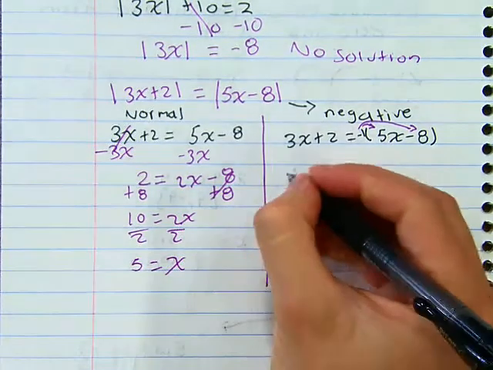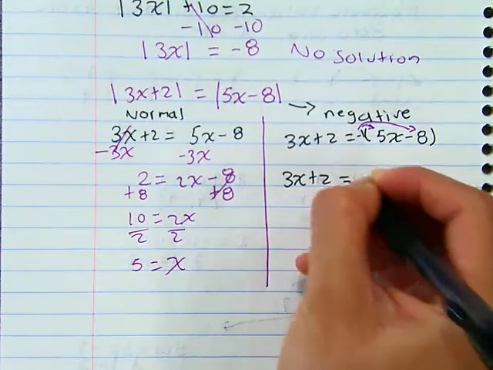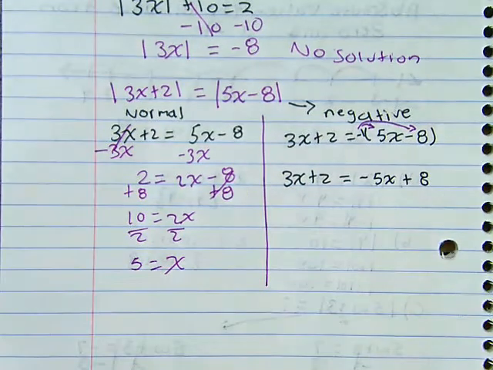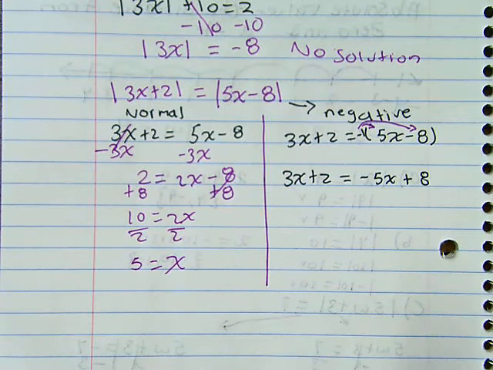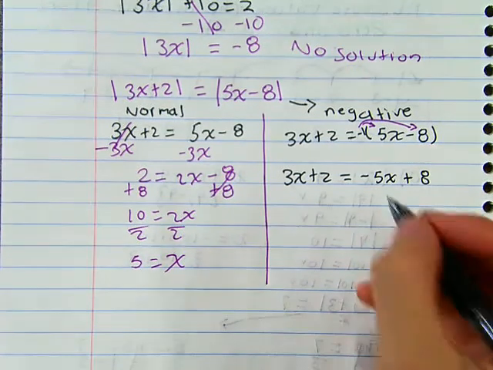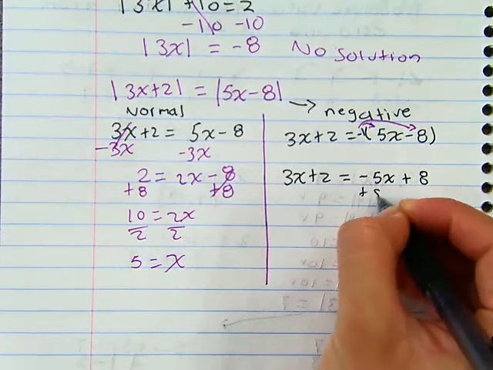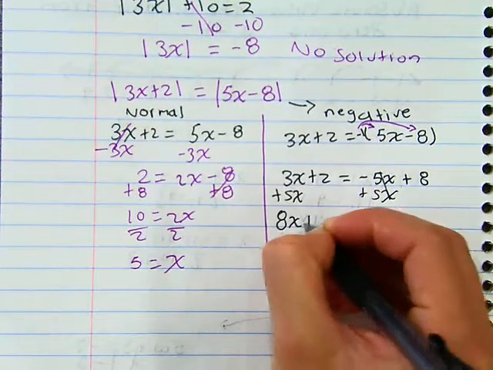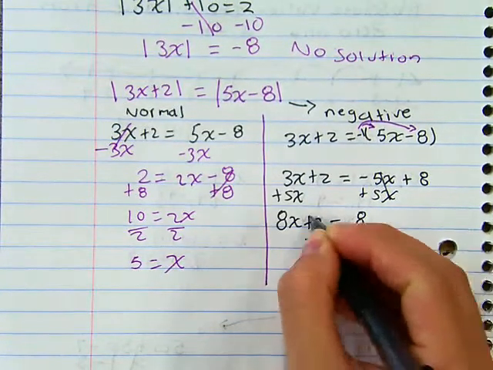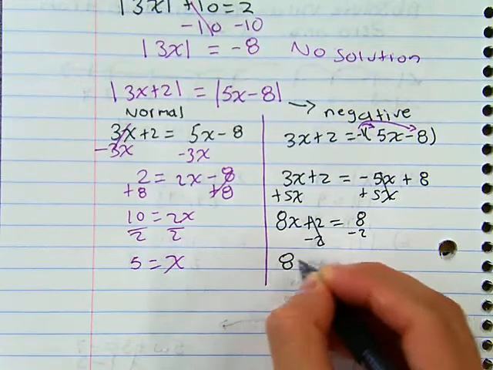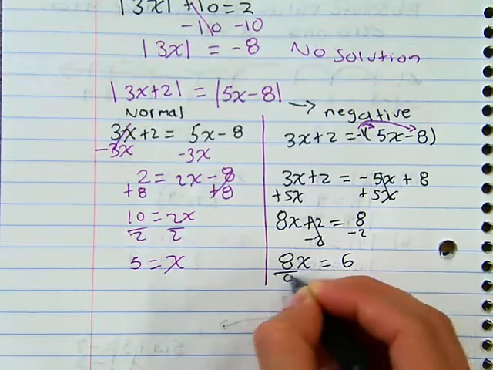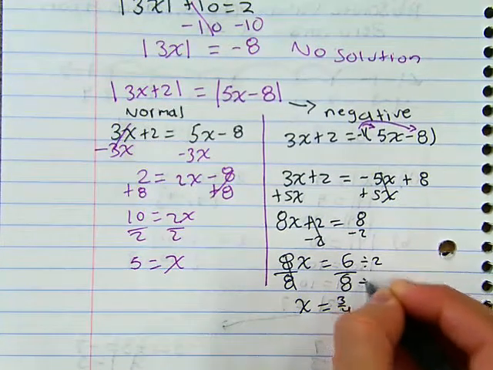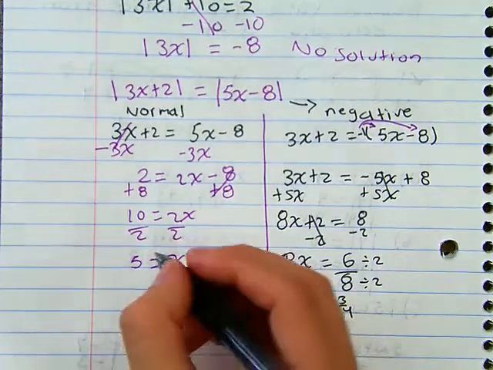On the negative side, the left-hand side, like we said, stays the same, but everything inside that parentheses will switch signs, so -1 times 5x becomes -5x, and -1 times -8 becomes +8. So in this case, I'm going to add 5x on both sides to get 8x plus 2 is equal to 8. Subtract 2, and then we're going to get a fraction, which is not our favorite thing to get, to 5, or x is equal to 3/4.